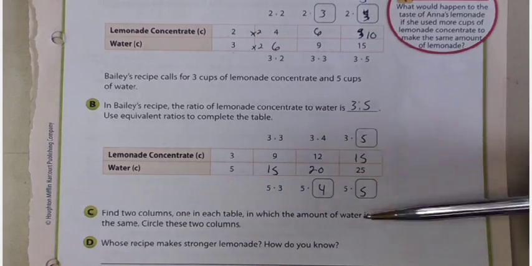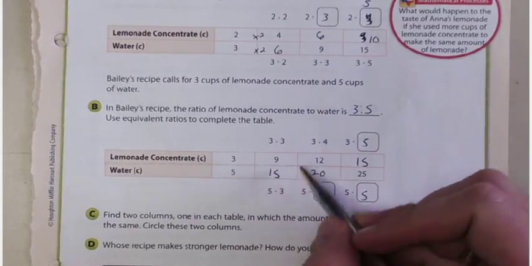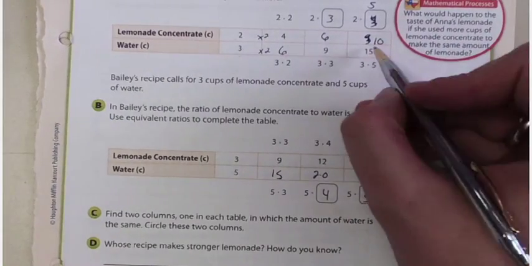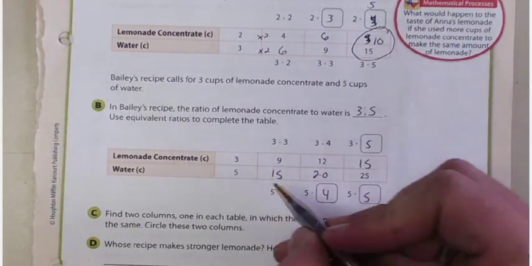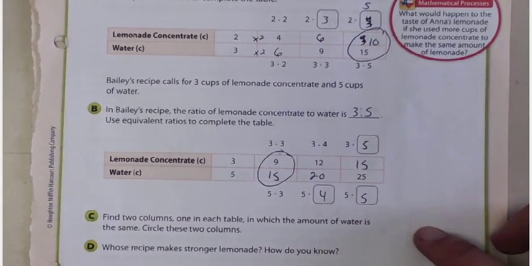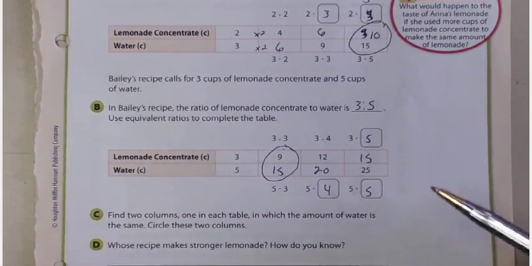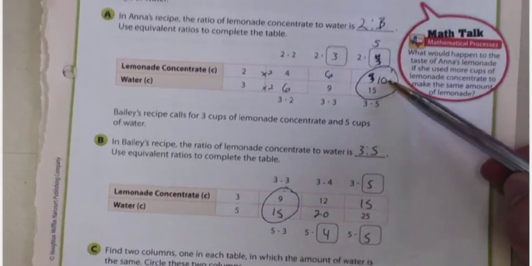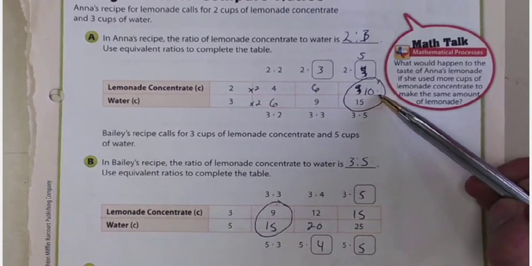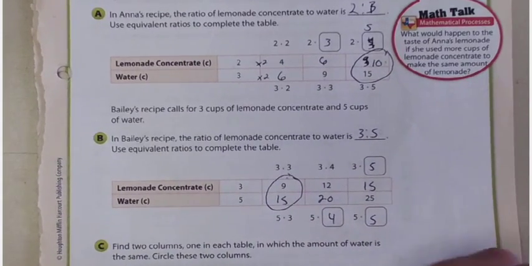And if I want to compare these two tables, I need to first have a common denominator or a common number in my ratios. So the only one that is common for both of them is 15. So I'm going to go ahead and circle my 10 over 15 and my 9 over 15, and now I can compare the two. So if I look at D, whose recipe makes stronger lemonade and how do you know? Well, there's more lemonade concentrate up here in Anna's than there is down here in Bailey's. So Anna's lemonade is going to have a stronger lemon flavor because it has more lemon concentrate in it. So that would be our answer for D.